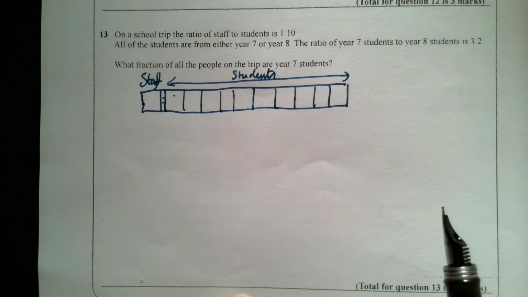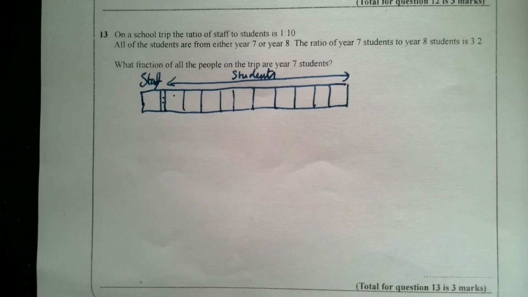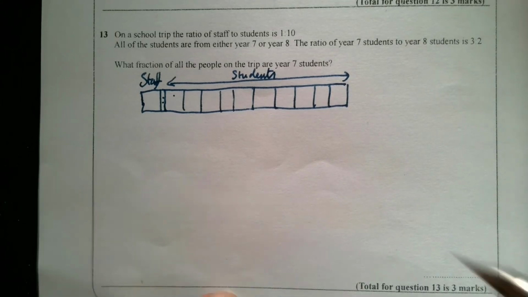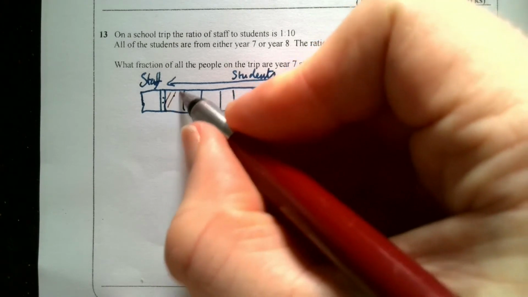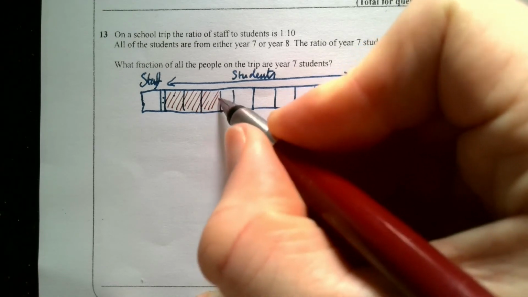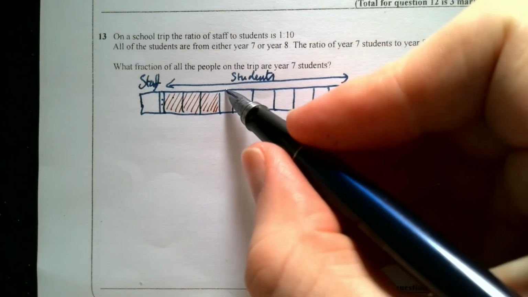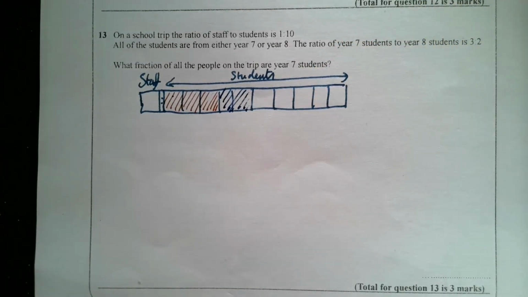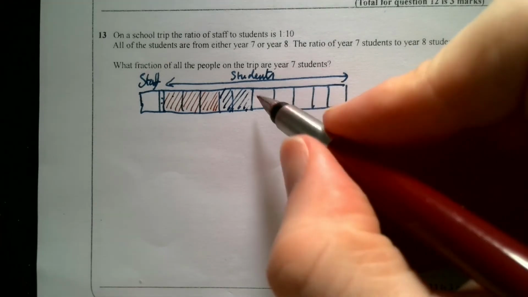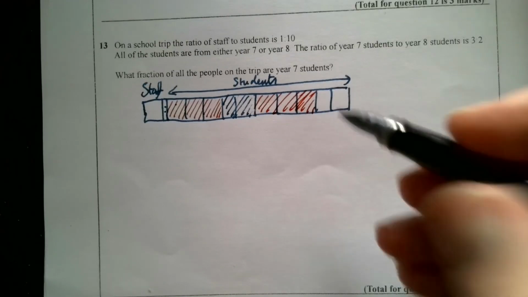So if the ratio is 3 to 2 for year 7, what that means is that for every 3 year 7, so if I do red for year 7, I'm going to have 2 for year 8. And then if I do that again, that uses up all of our students.